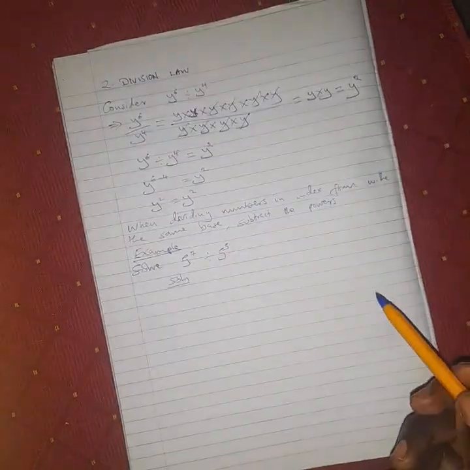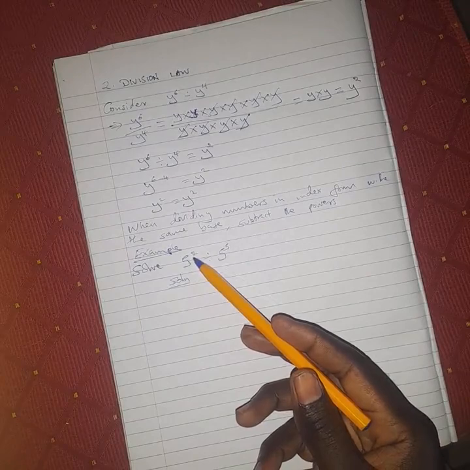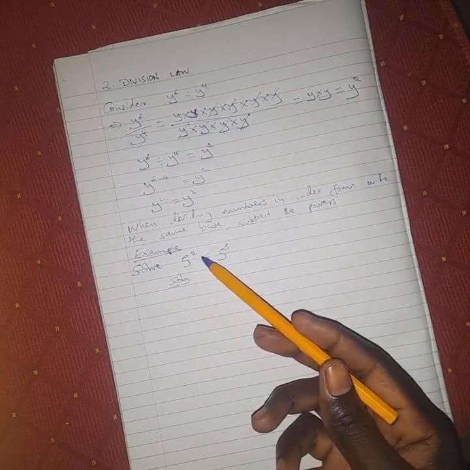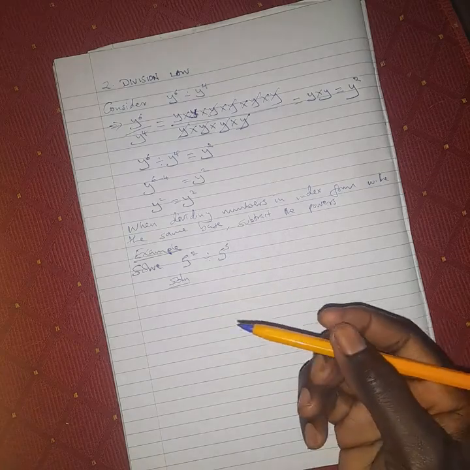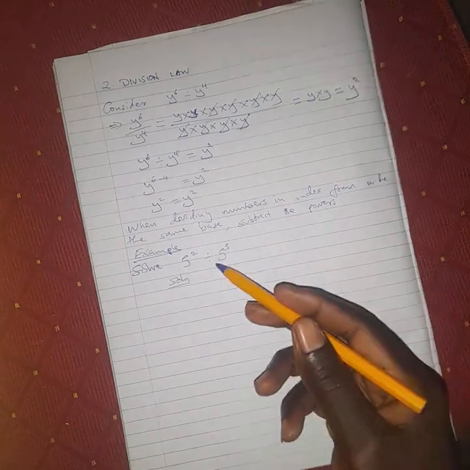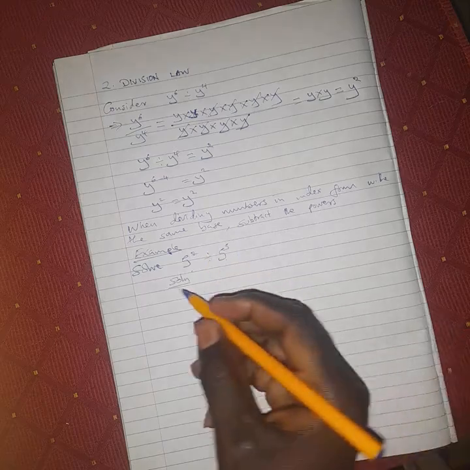Solution. This is very long. If you start multiplying 5 by 5 by 5 up to 7 times, and again dividing 5 up to 5 times, it becomes very long. But when you know the division law, same base, you simply subtract the powers.